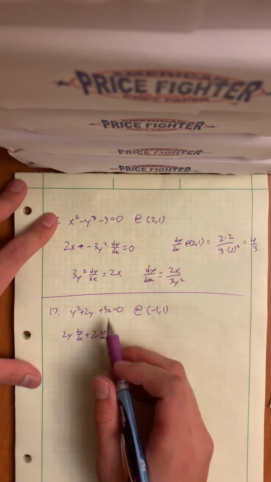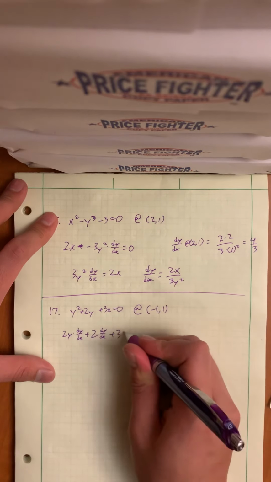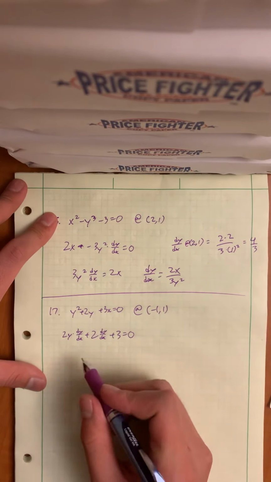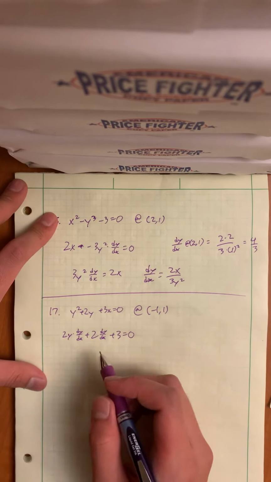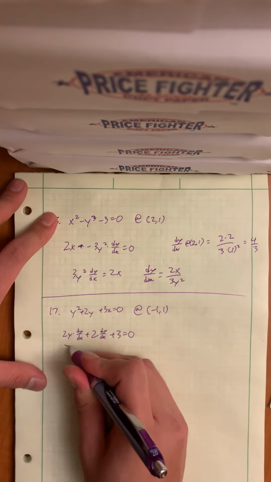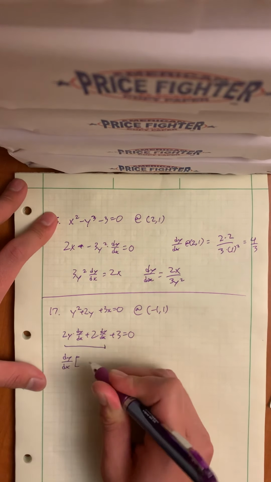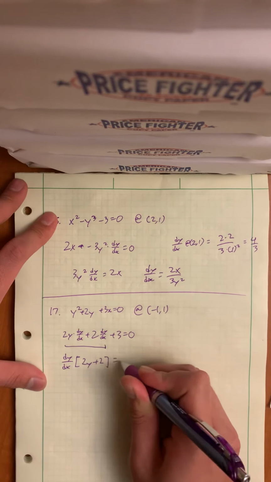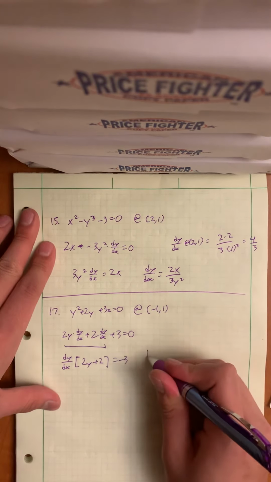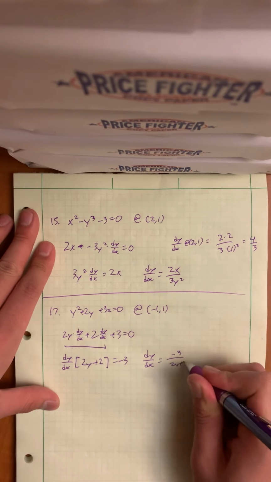Now this is different than the previous problem because we have 2 copies of dy/dx, and plus 3x just goes plus 3 equals 0, right? So when we see 2 of them, we want to get them on the same side and then factor it out. So these 2 turn into dy/dx times (2y plus 2), and that's equal to -3. So now we have that dy/dx is equal to -3 over 2y plus 2.